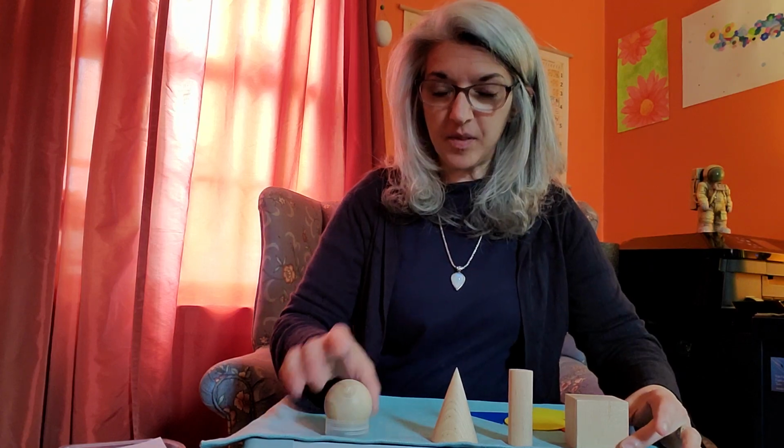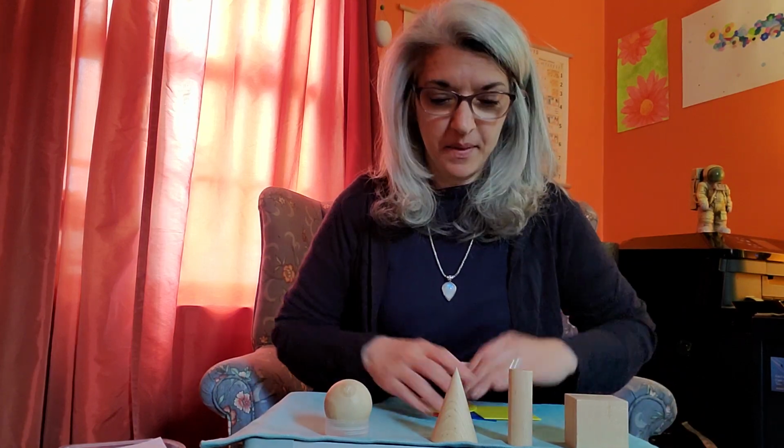As you can see, you probably have a bunch of spheres at home. Balls that you play with or things like that are spheres. It's a tricky word to say. It's like saying the word fear with an s in front. Sphere. And I put it on my little stand so that it won't roll away.